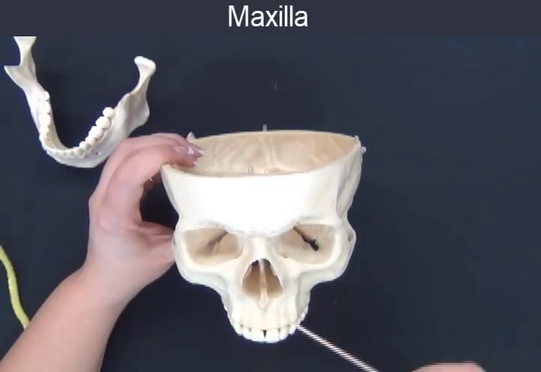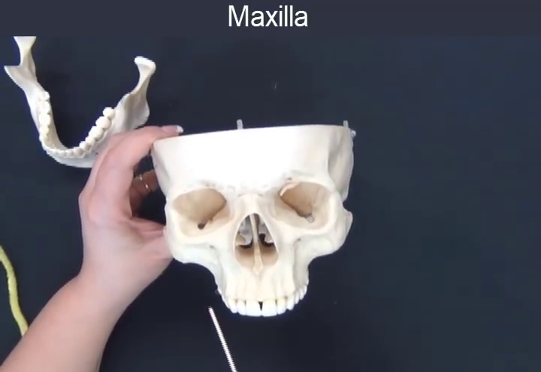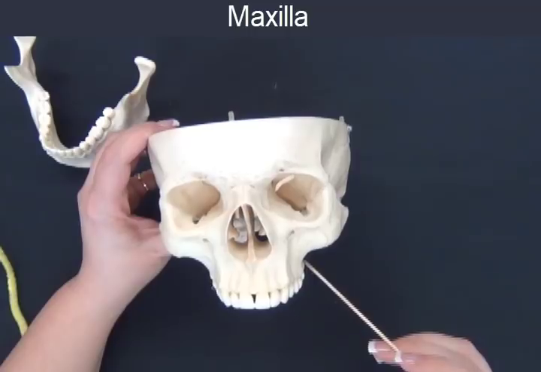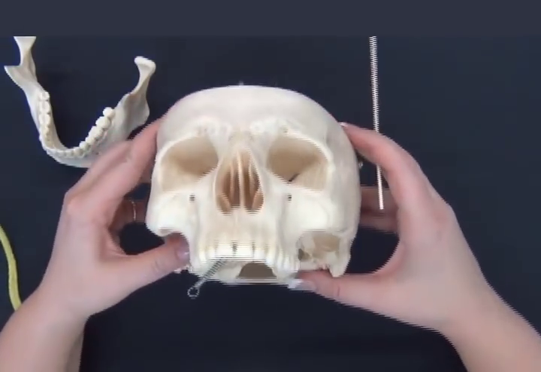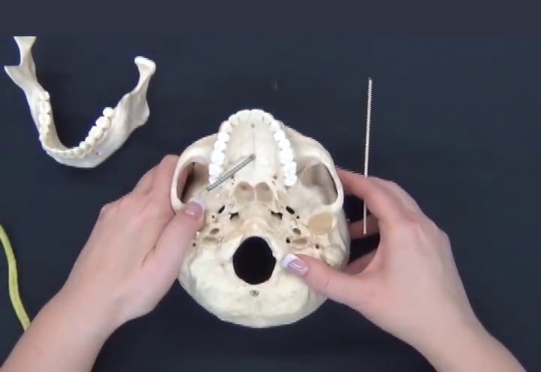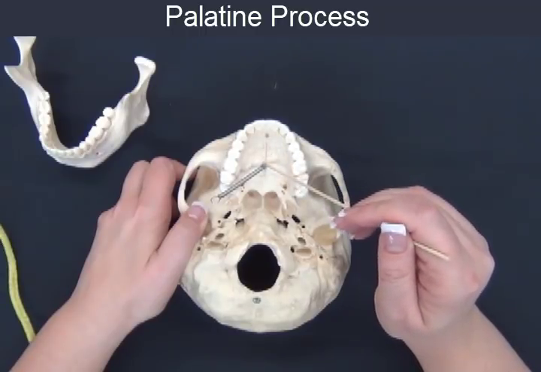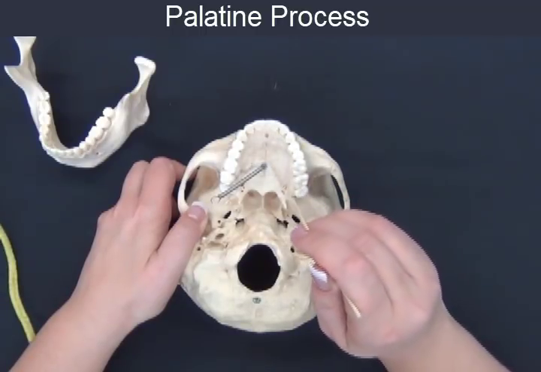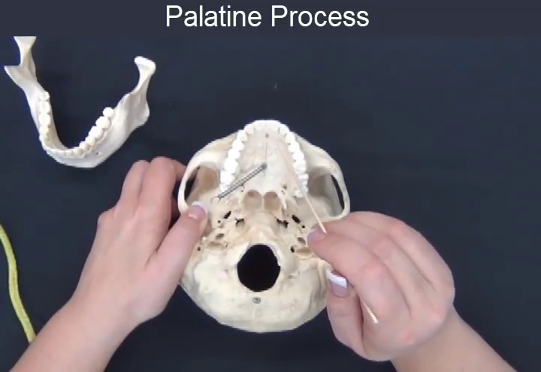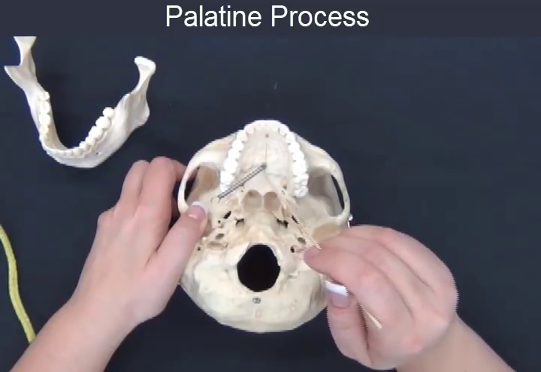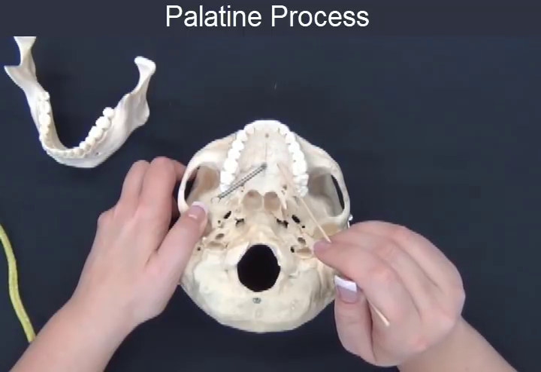The maxilla is the upper jaw region of the skull. In the maxilla, you will find the upper teeth. If we look at the inferior view of the maxilla, you will see part of the maxilla that protrudes to the posterior. This particular part of the maxilla is called the palatine process. The palatine process makes up the anterior 2/3 of the hard palate found at the roof of your mouth.